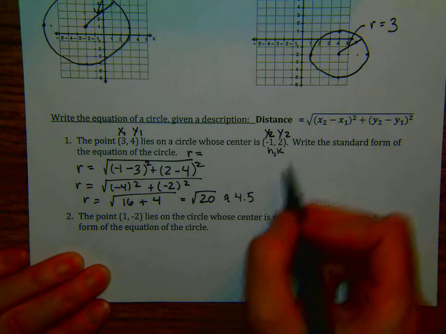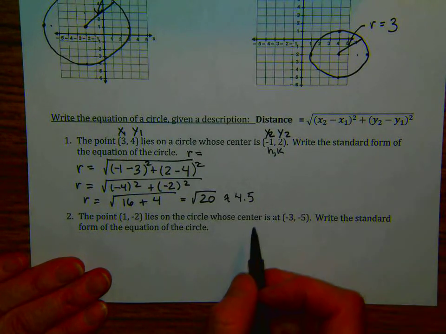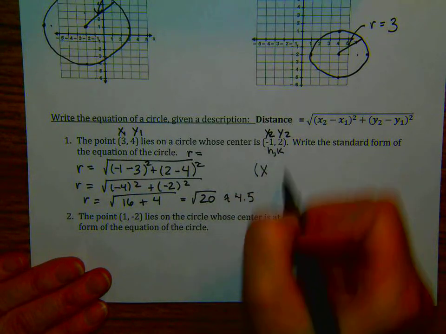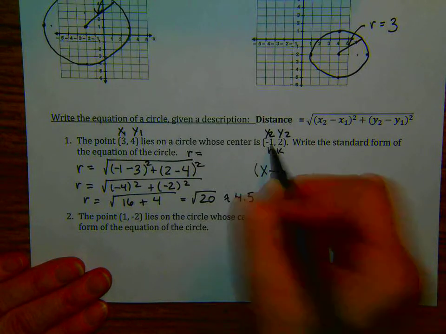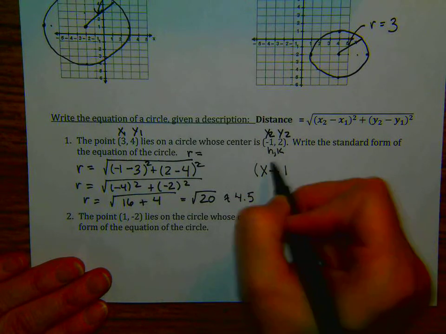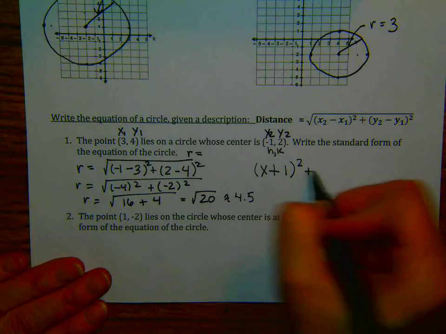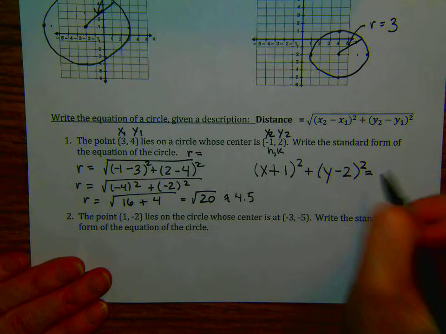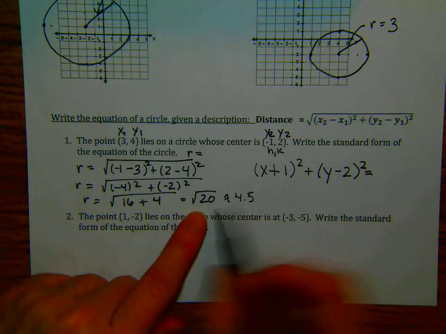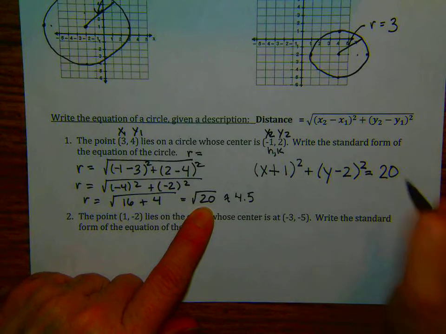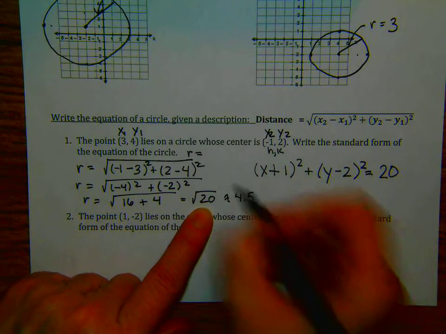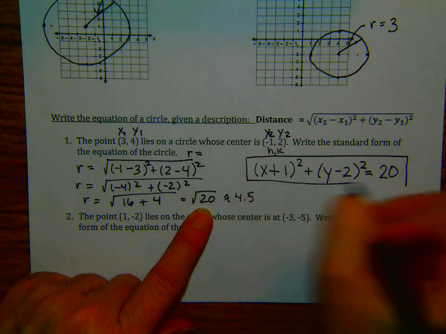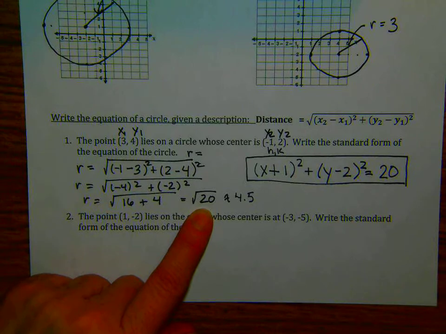So now we have everything we need to write the standard form of the equation. This is the center, so it's x minus h, so it's x plus 1, minus a negative is plus, squared, plus y minus k squared equals r squared, and that's just going to be 20. Okay? So there we have it, the standard form of an equation of the circle.